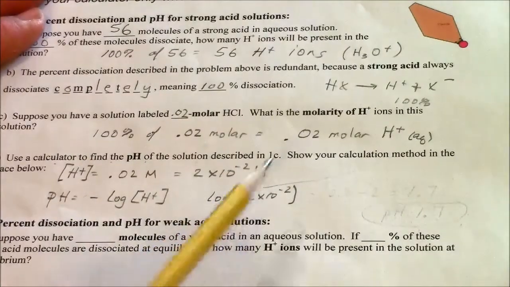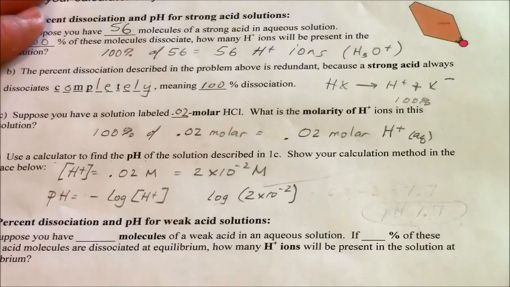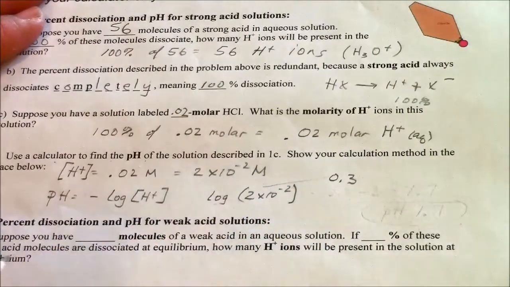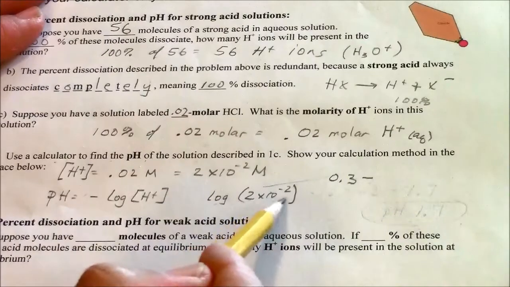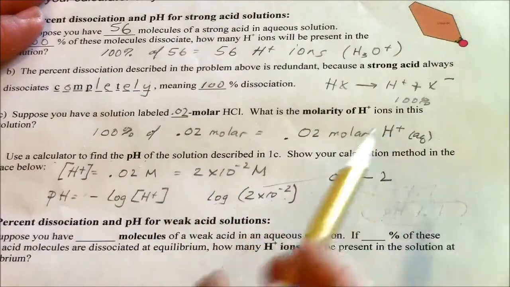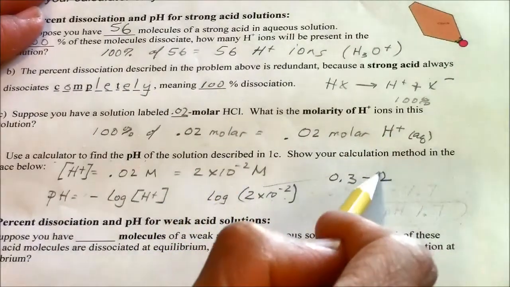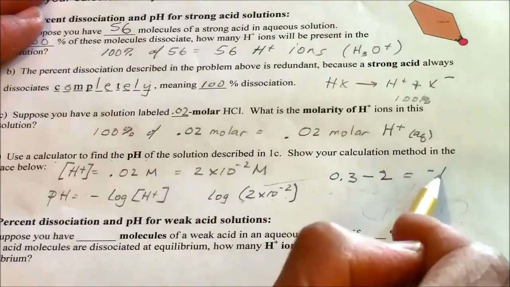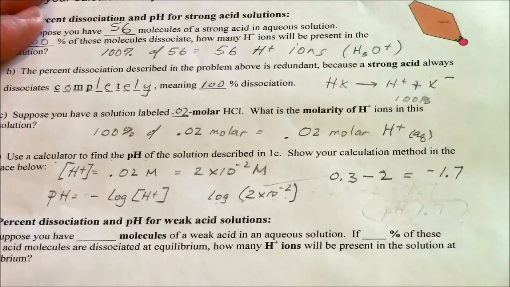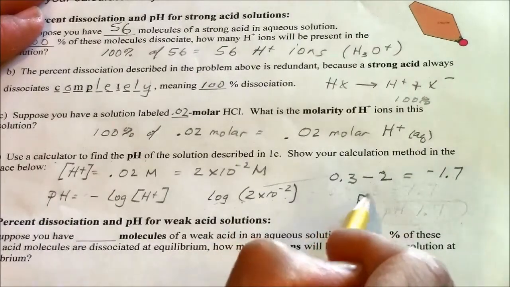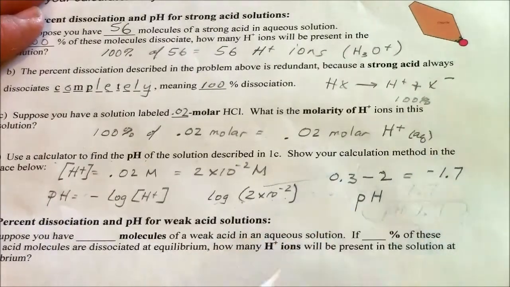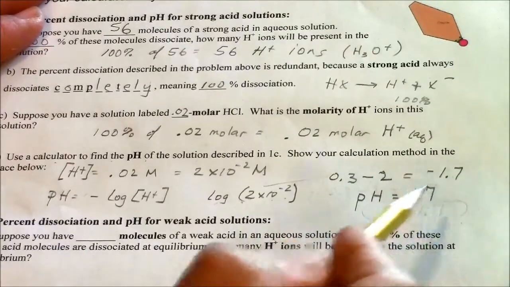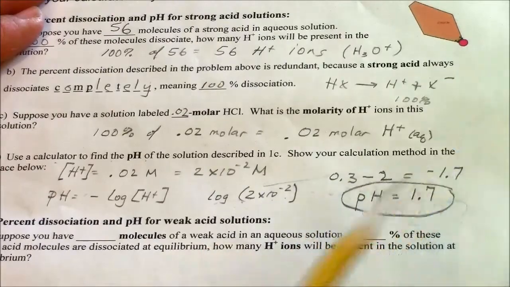The log of 2 is 0.3 and the log of 10 to the minus 2 is -2. So the log of 2 times 10 to the minus 2 is equal to -1.7. But for the pH, we invert the sign. Therefore, the pH is 1.7. Final answer.